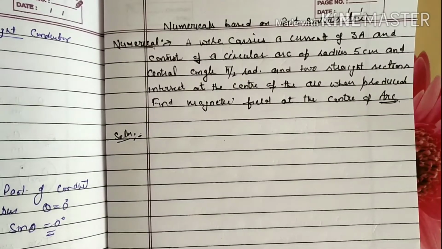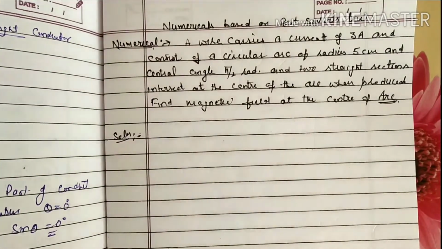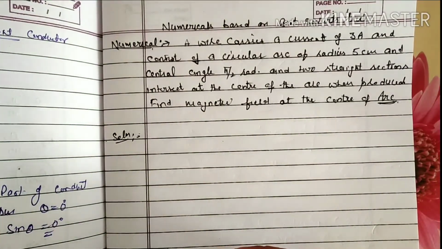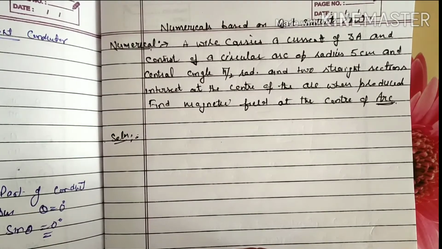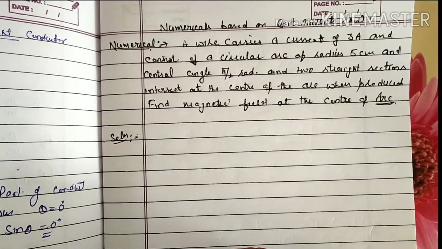Hello students. So we were studying about the Biot-Savart law and its application. So now we will solve some numericals based on the Biot-Savart law.